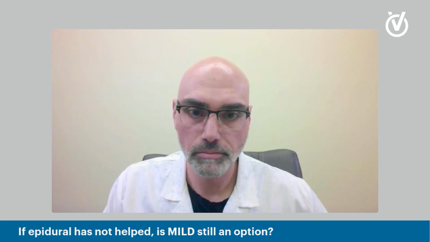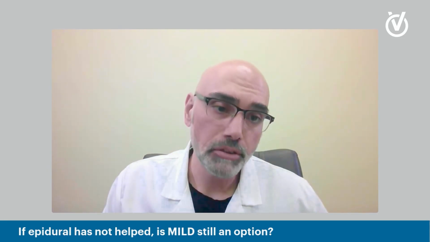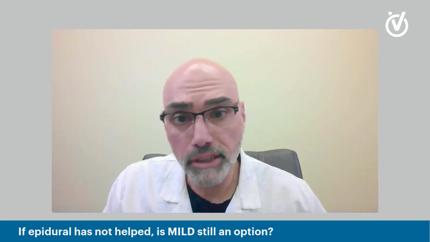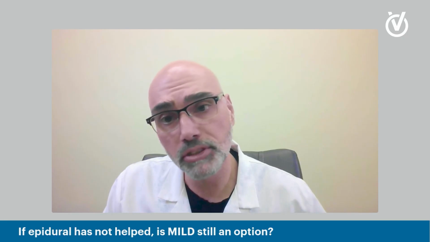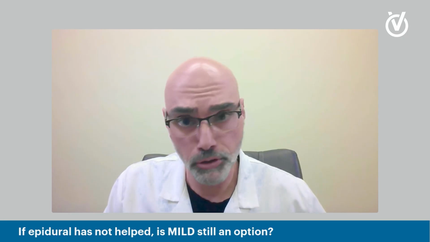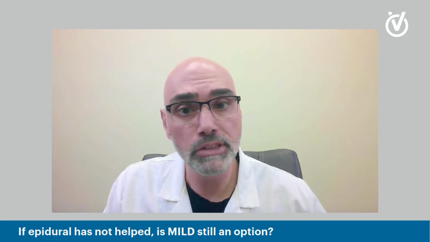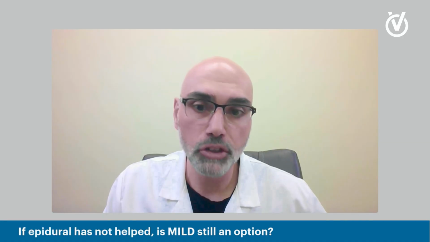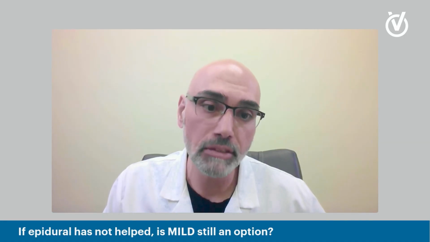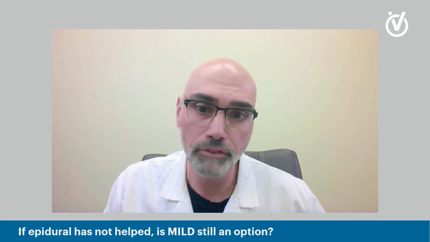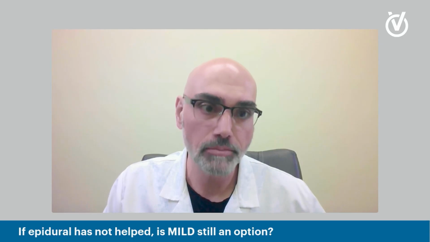If an epidural has not helped, is mild still an option? Yeah, absolutely. Generally I start with the epidurals. I use it for 2 purposes. One, to see if we can just do an epidural and make the patient comfortable and see how long that lasts. But also, if you get just temporary relief from that level, then I know where to focus that mild on.